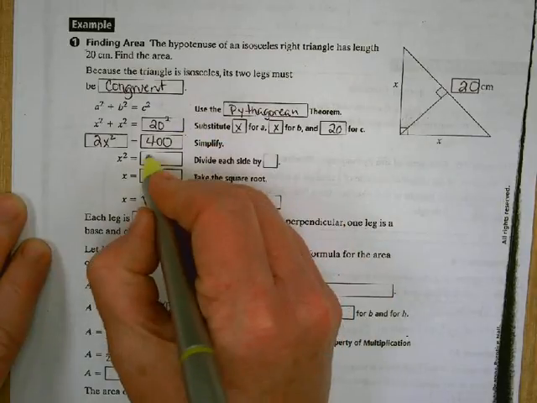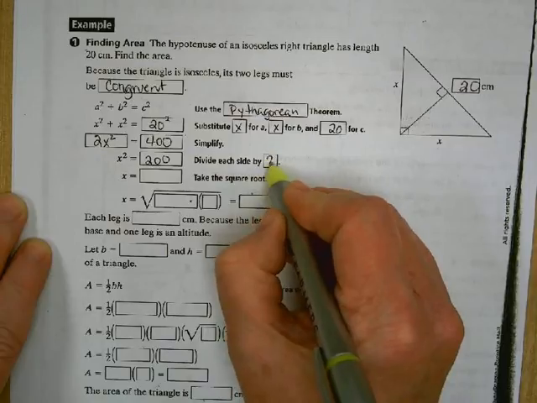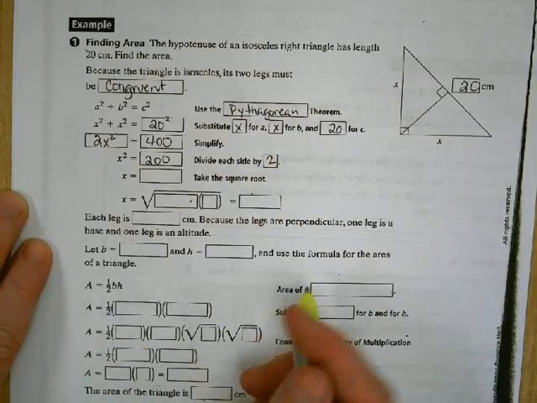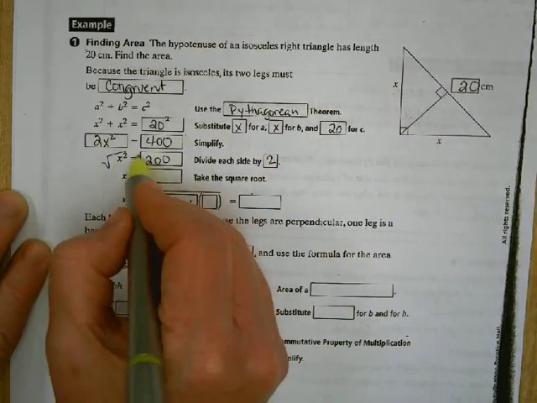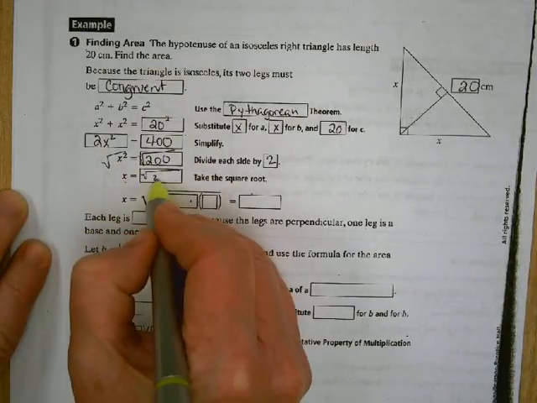Divide by 2. x squared is 200. Divided each side by 2. Now take the square root. The square root of x squared is x. The square root of 200 is written like that.